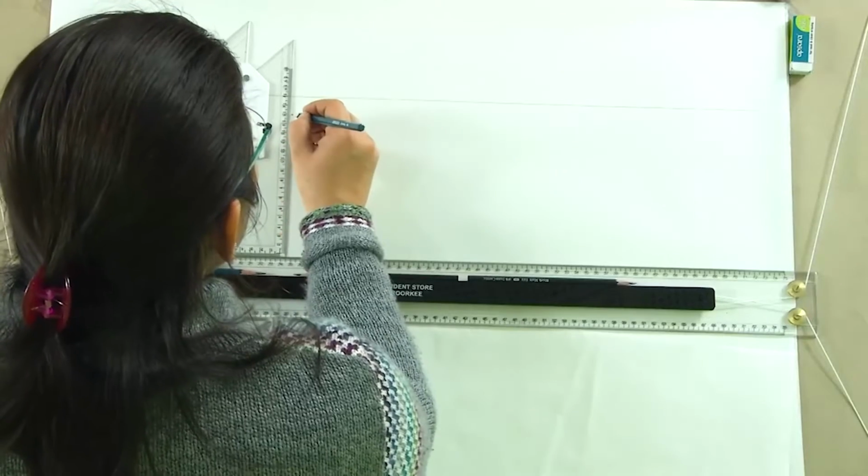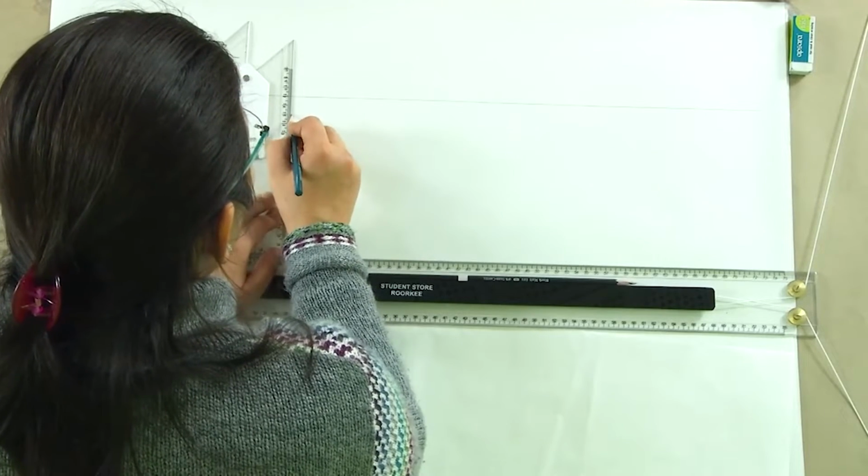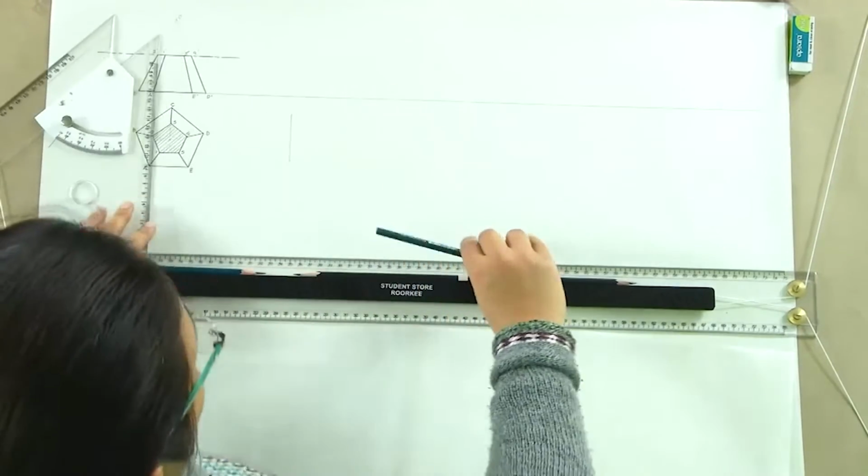So, let us first draw this triangular pyramid. So, assuming this triangular pyramid to be having a base side of 5 centimeters, let us draw this equilateral triangle here.